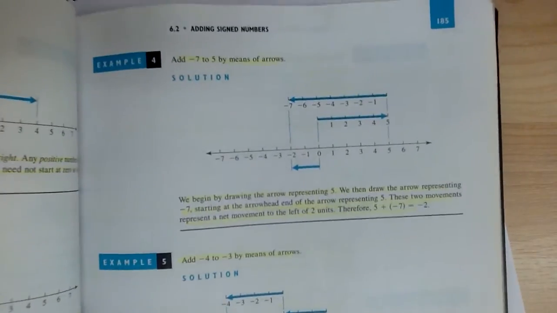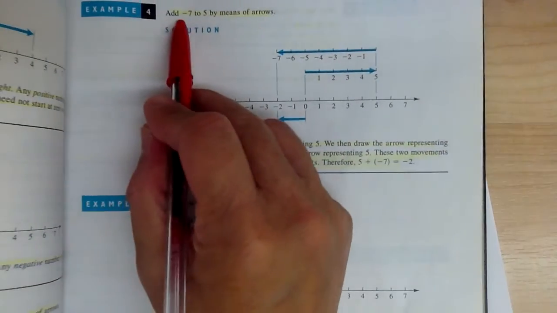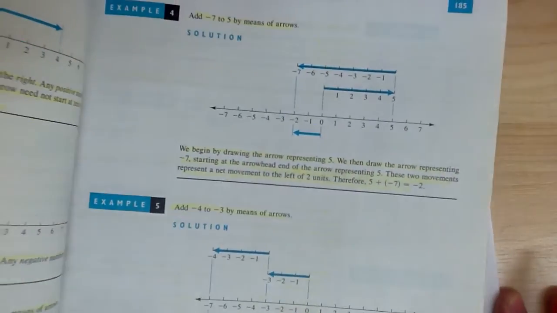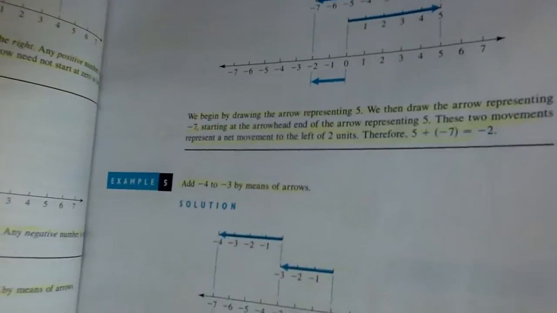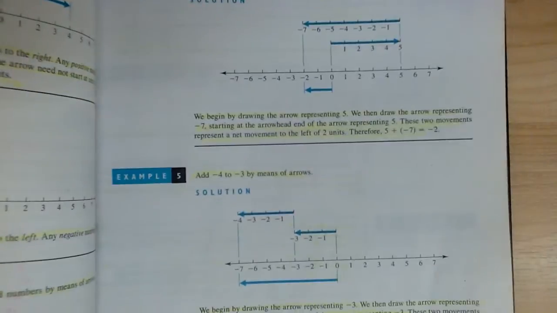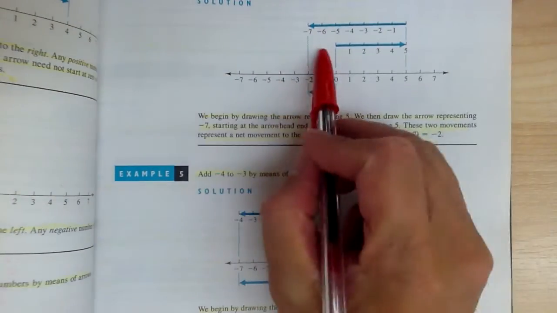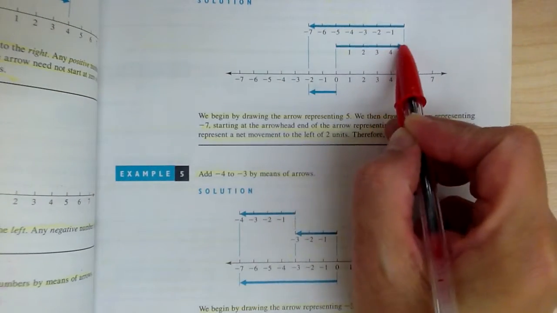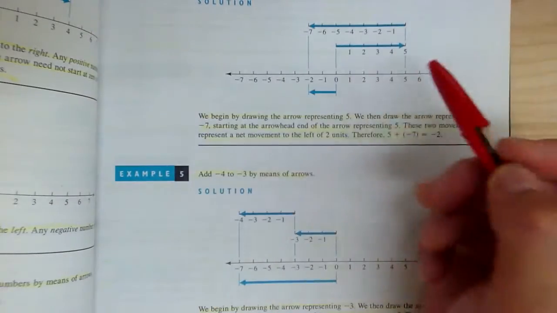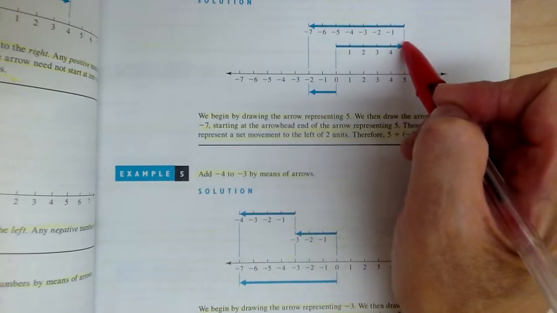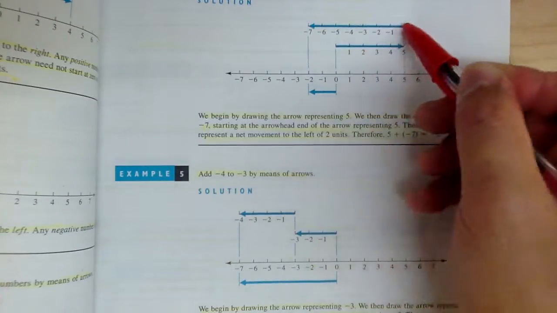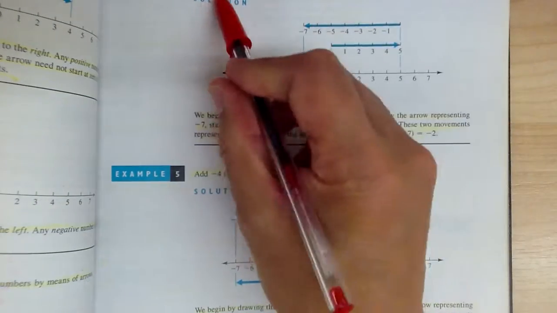So same thing over here. It says add negative 7 to the 5, by using the arrows. So if you notice, again, first you get a 5, so you start at 0 and you go to the 5. And when you add, it means you continue on. So from here, you're going to add negative 7. But remember, negative is going to the left. So from here, you go 7 to the left. So that's what negative 7 means.